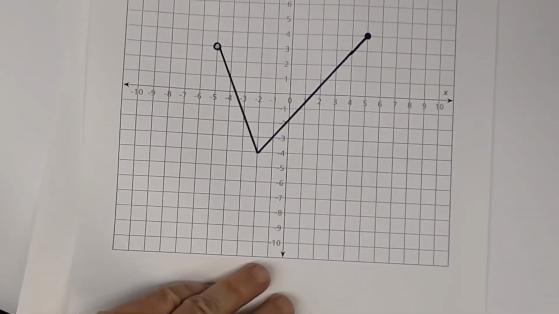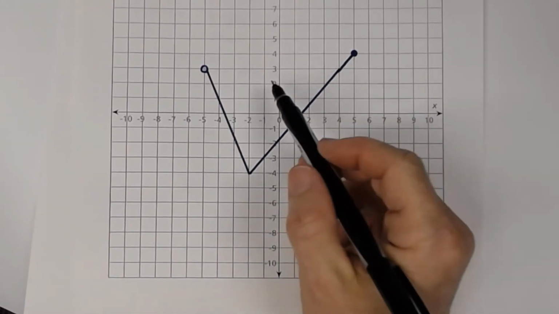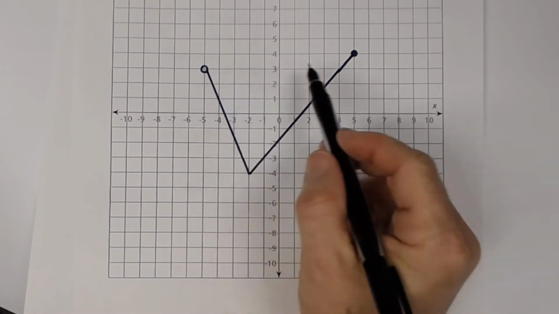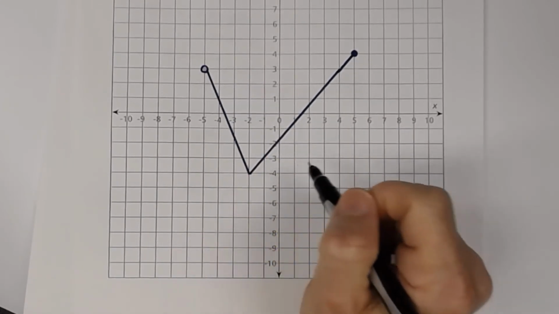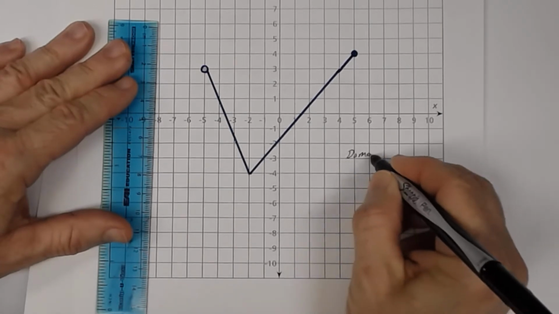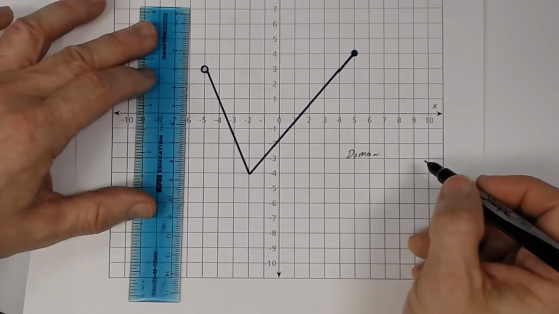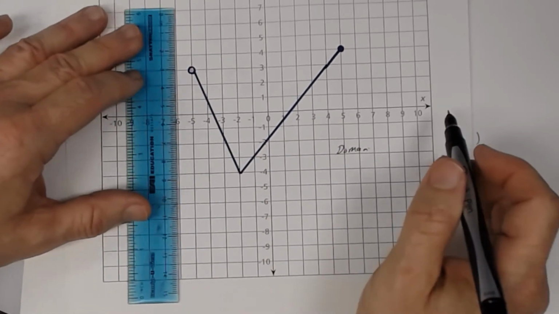Now look at what this looks like. So it looks like an absolute value equation, although there are no arrows. So you have an open circle, closed circle. All right, so let's talk about the domain and range. Now be careful with this one. Think before you write anything down. Use your ruler if you have to. Sometimes a colored ruler will help you.